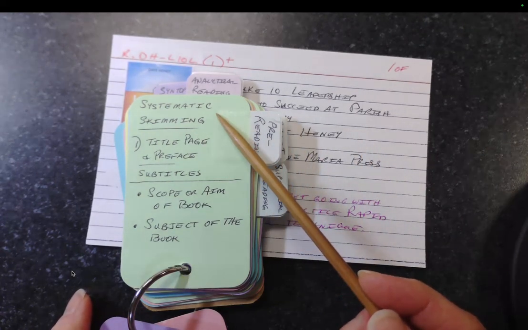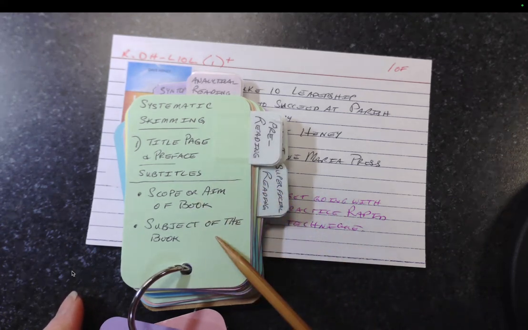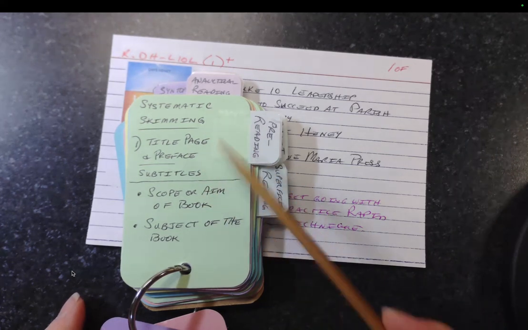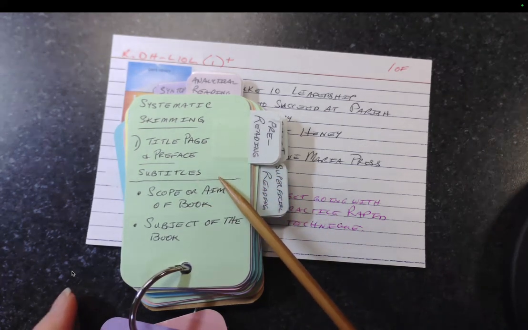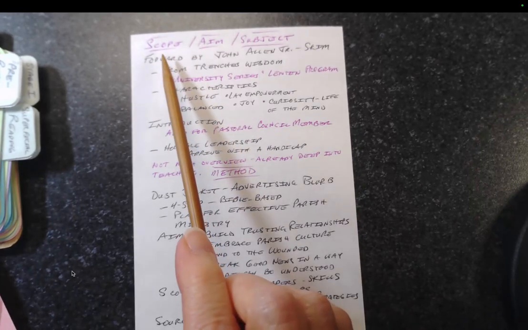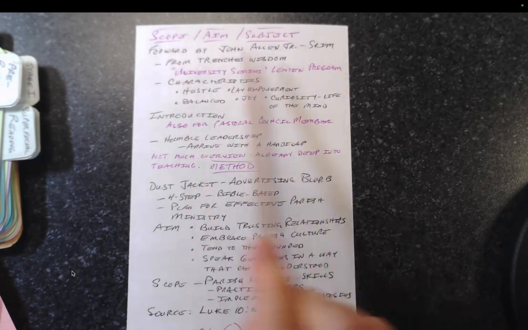My first thing that I need to do is look for the scope or aim of the book and the subject of the book, and the places that he's recommending, like the title page, preface, introduction, things like that. So this means I'm ready to flip over my bib card and get to work. Again, right here, so that I know where I'm going, I want the scope, the aim, the subject. That's what I'm looking for.